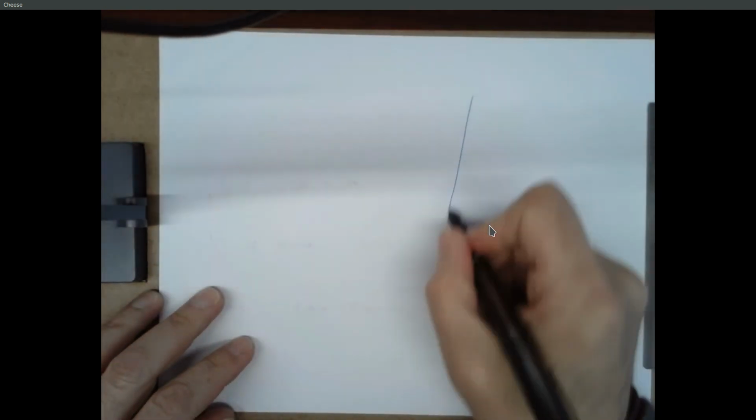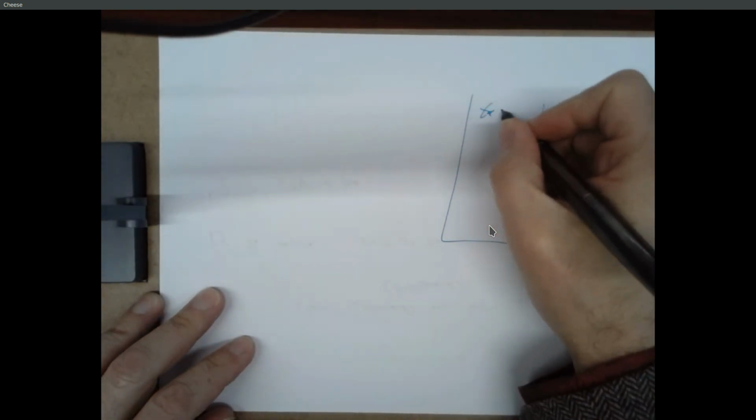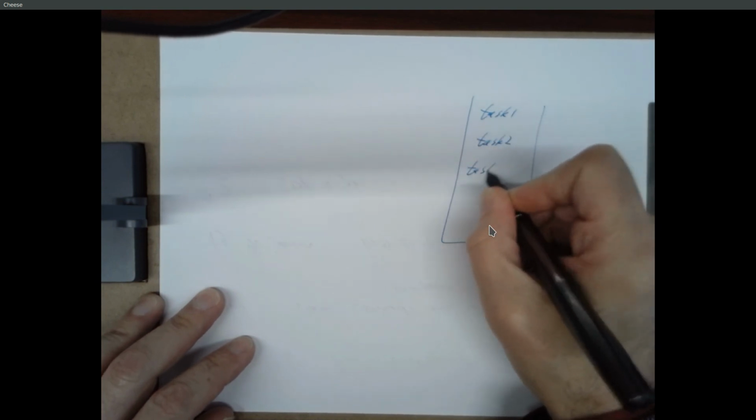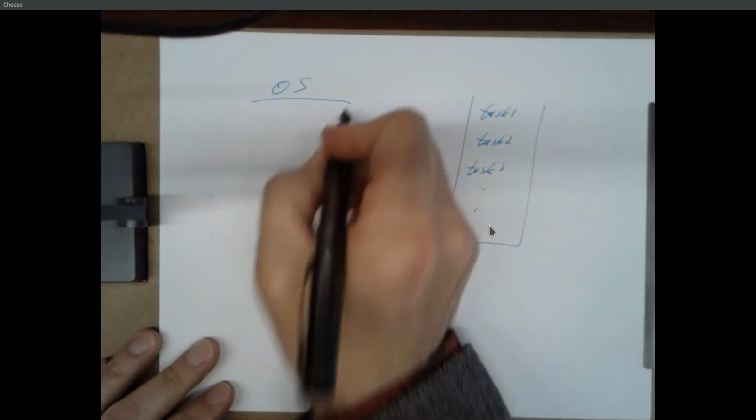So here's the basic plan. You have a list of tasks. They may not be sequential. You have a list of tasks that are trying to execute, that want CPU time. And you have this thing we'll just call the operating system, or the master control program.